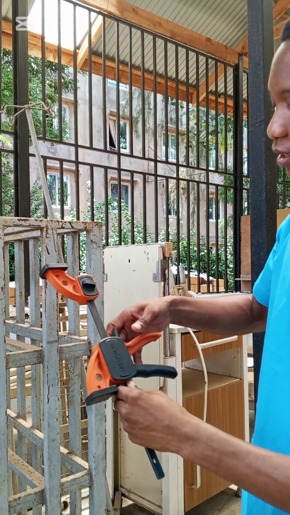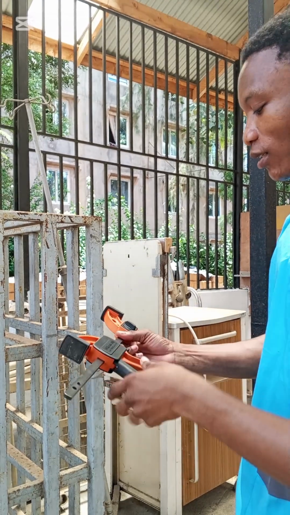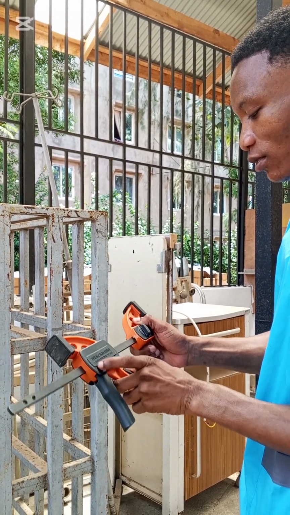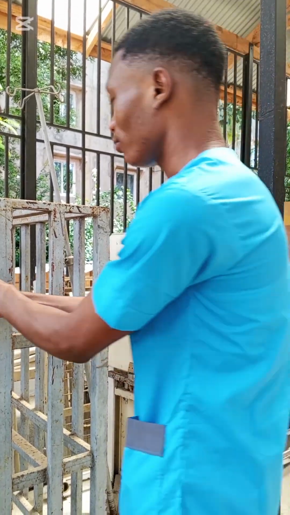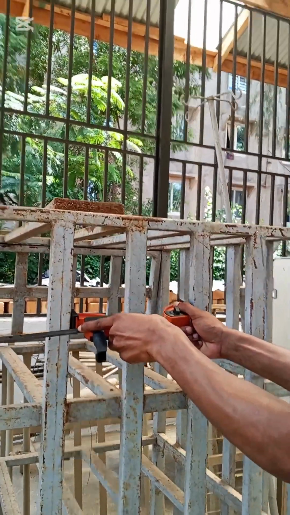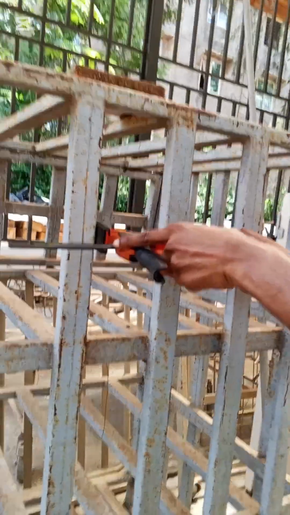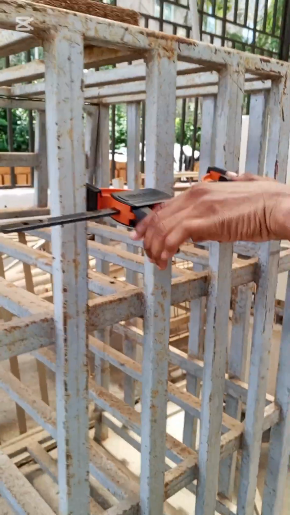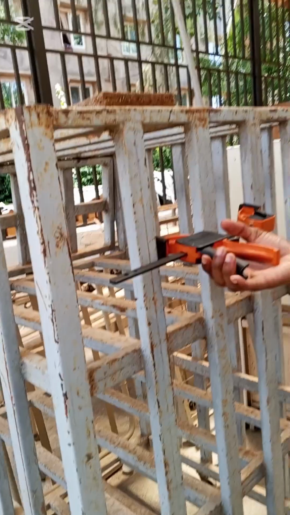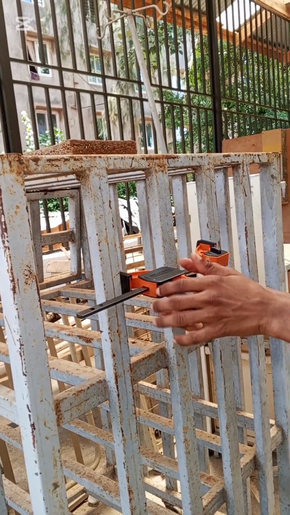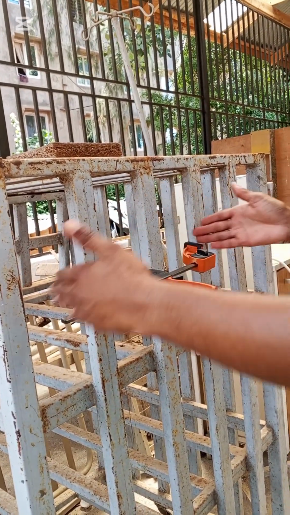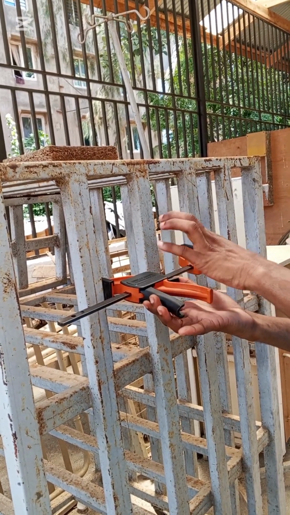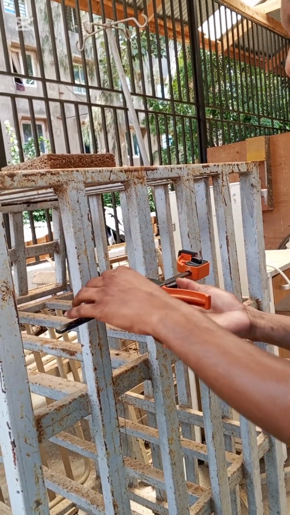Then after fixing it that way, you just, for example, this. Yeah, this is how to separate things, and it is being separated in this way. About the G clamp, it's only that.